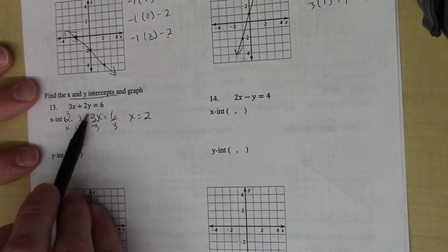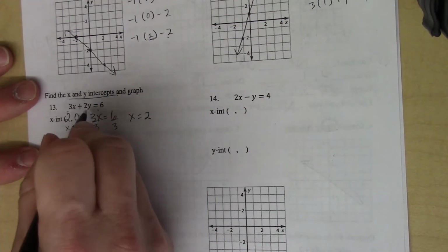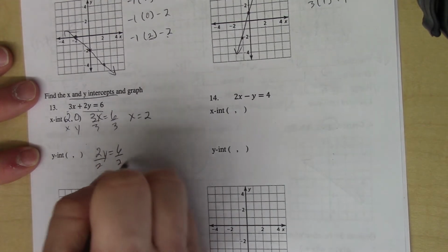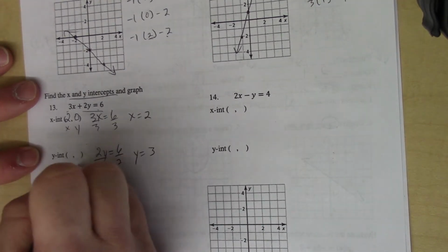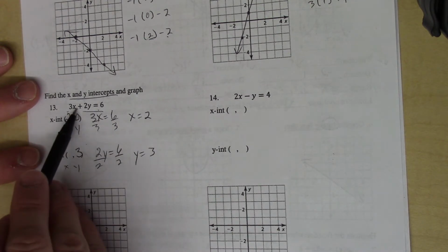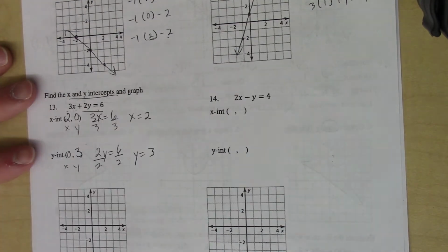Well, in order for this to just go away, it's because I times by 0, right? So it's 2, 0. For the y-intercept, I set the y term equal to the number. So 2y equals 6, divide. I get y equals 3. Again, if this is x and y, you better put the y in the right place. And again, the reason this goes away is because I'm plugging 0 in there to make it disappear. So it's 0, comma 3.